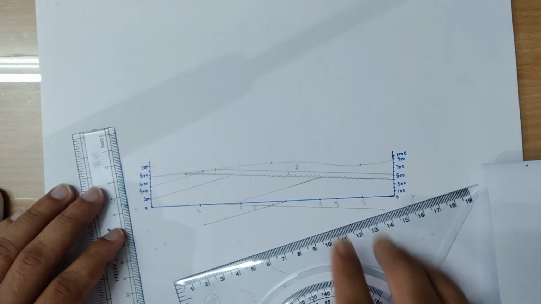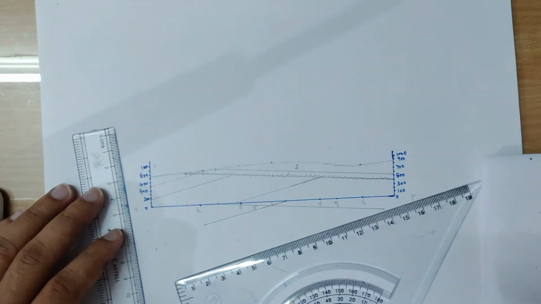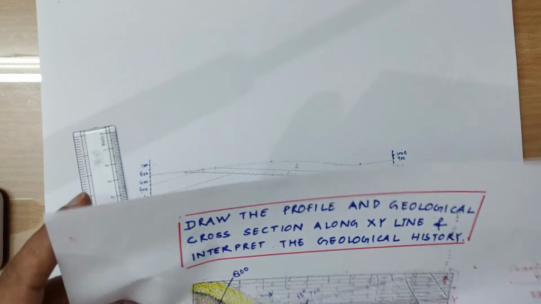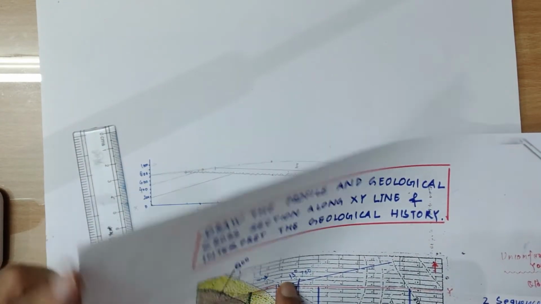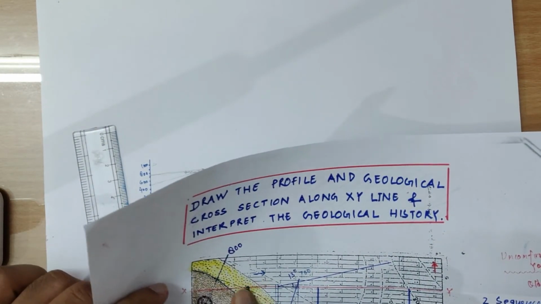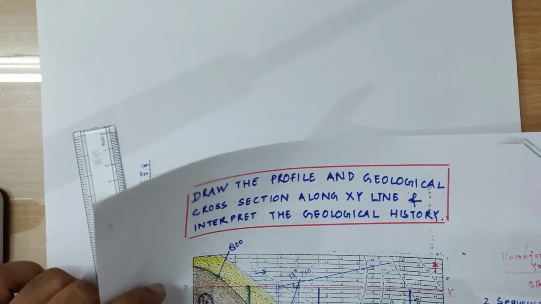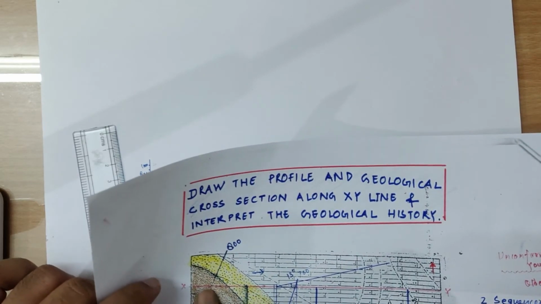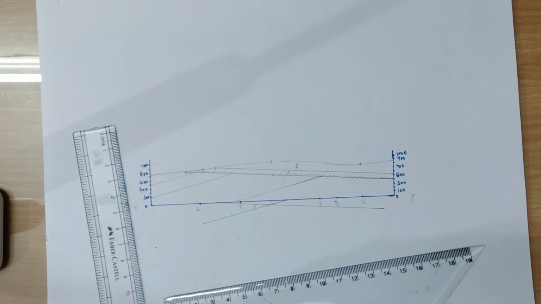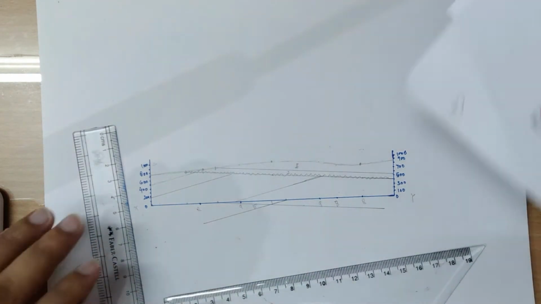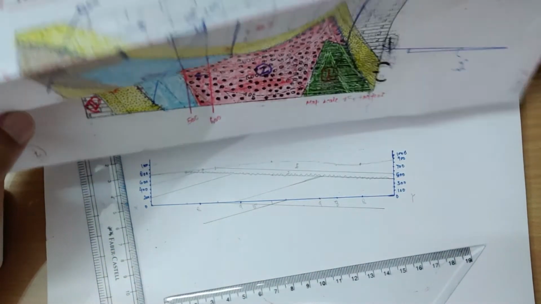So if we start walking, then we get these beds above the unconformity, and we get our 4 beds up to here below the unconformity. So now let's fill out the symbols.